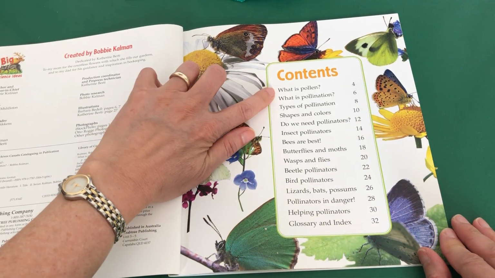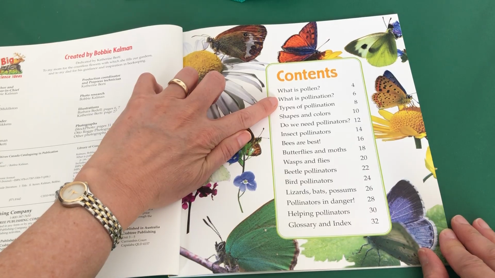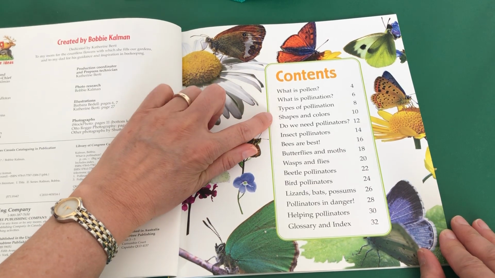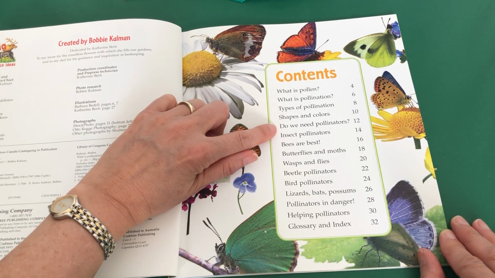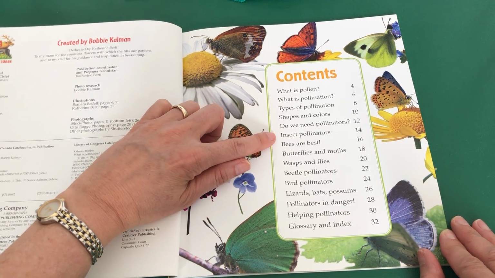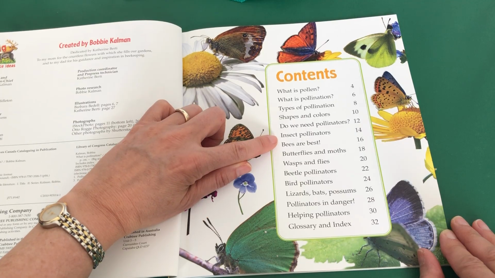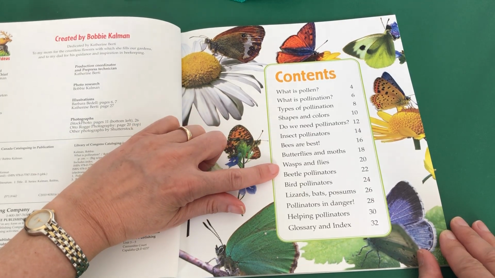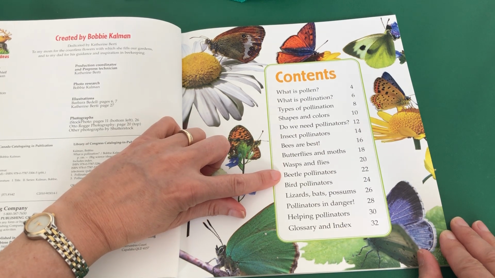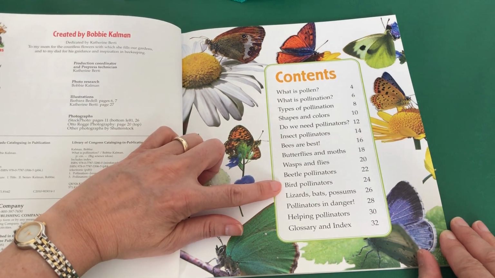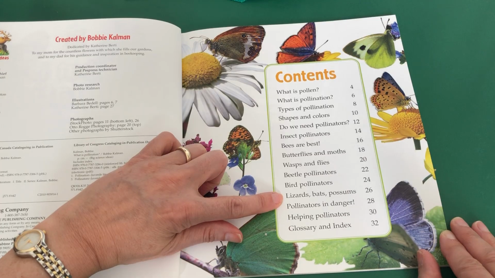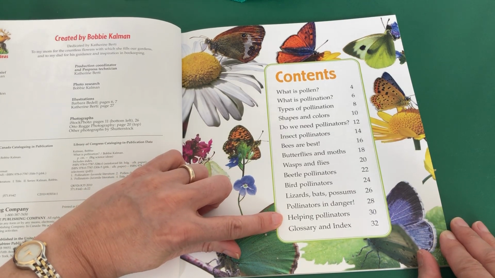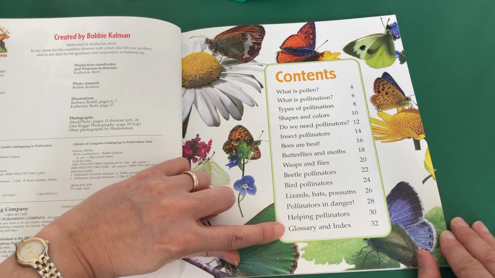Contents. What is pollen? What is pollination? Types of pollination. Shapes and colors. Do we need pollinators? Insect pollinators. Bees are best. Butterflies and moths. Wasps and flies. Beetle pollinators. Bird pollinators. Lizards, bats, possums. Pollinators in danger. Helping pollinators. Glossary and index.